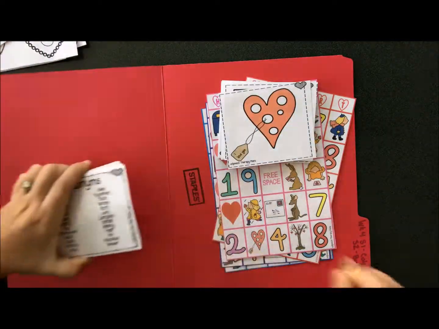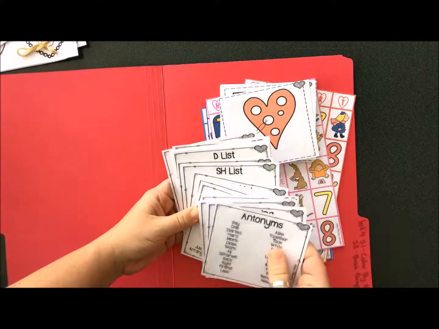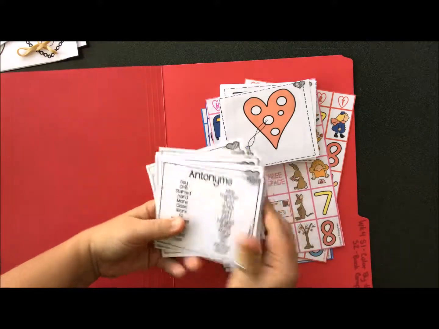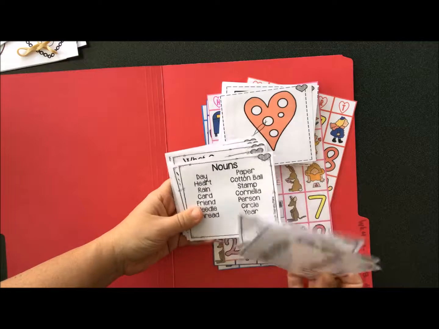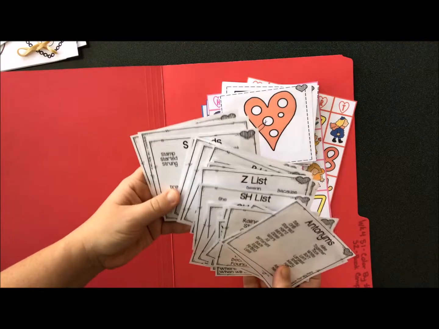And then, as always in all my book companions, here is a list of the language words and articulation words. All these words are coming directly from the book. So there's a list of antonyms, so you can use these with any of the activities, especially the open-ended ones that you are working on.